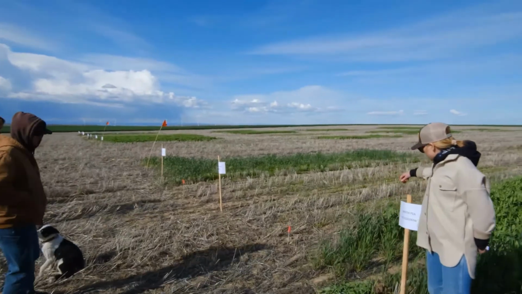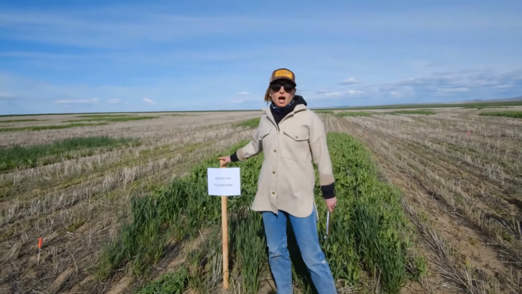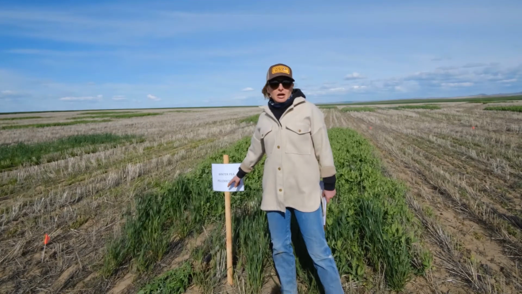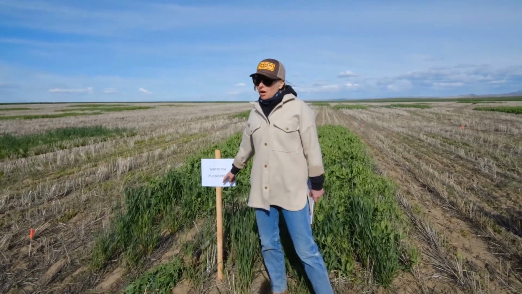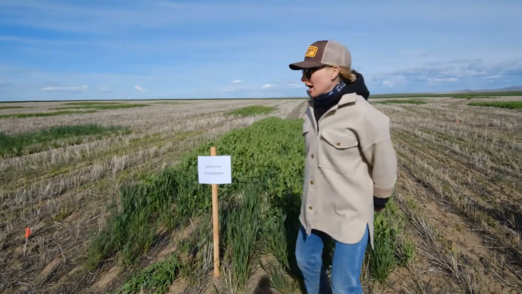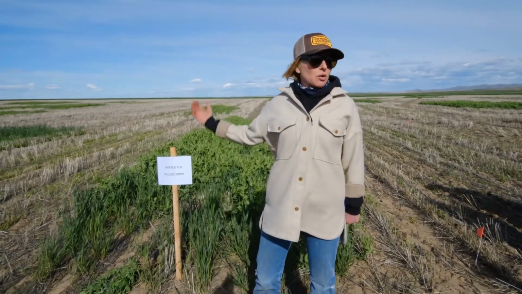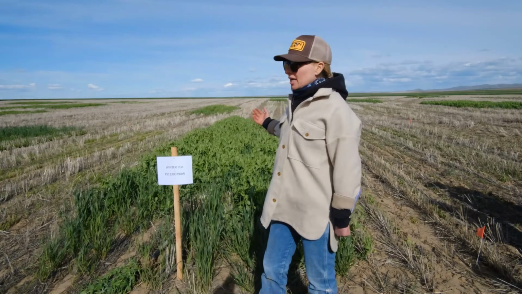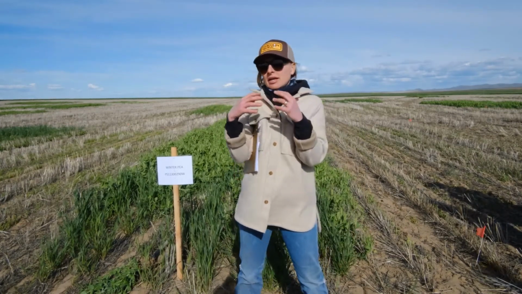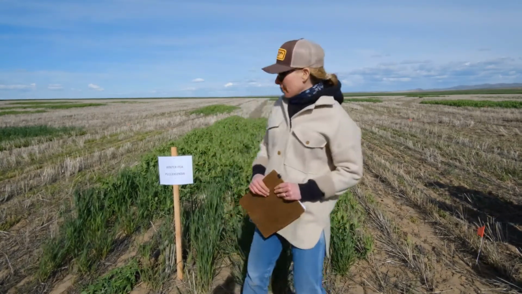So this is winter pea, seeded October 28th. This is a numbered variety by Dr. Rebecca McGee, pea breeder for the USDA ARS. Huge amount of biomass here. You can see the volunteer wheat is poking up through that canopy, but we're getting row coverage even on our 12-inch row spacing, and huge potential for weed competition.